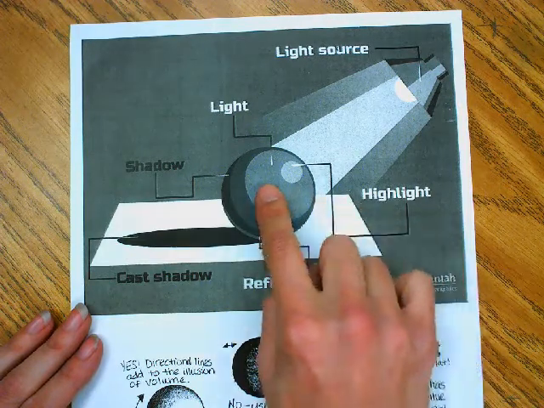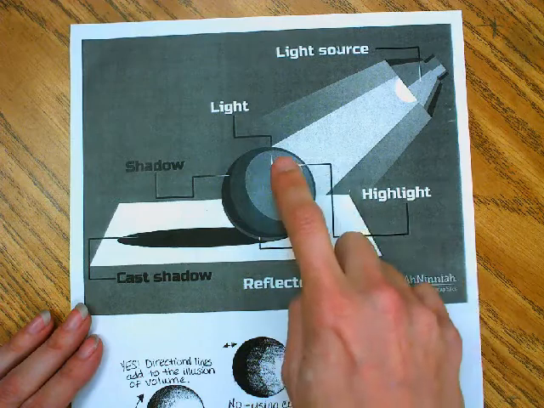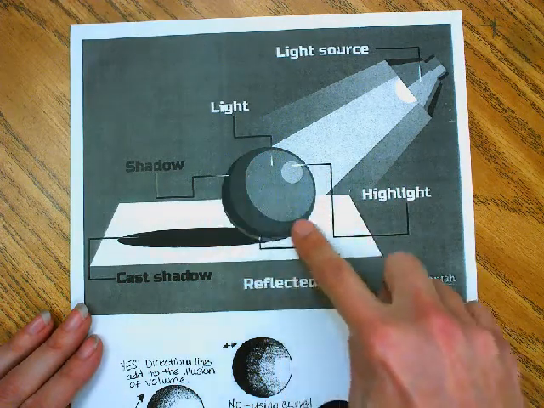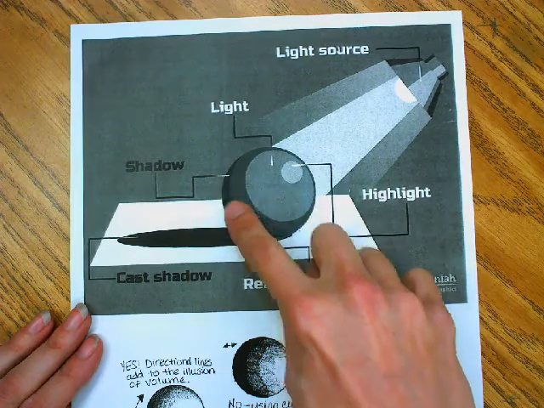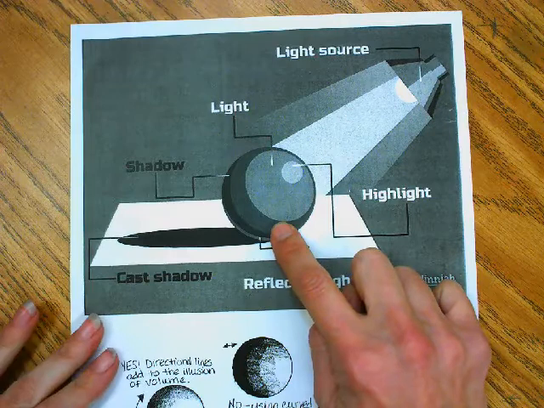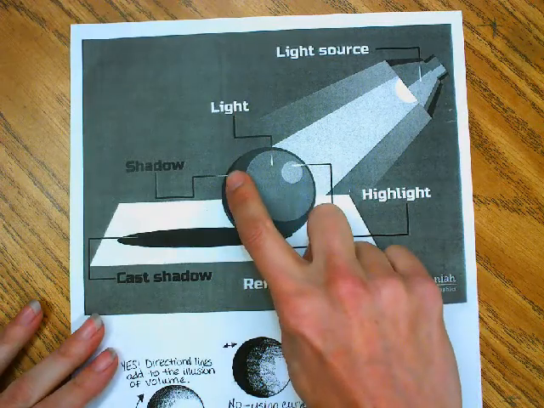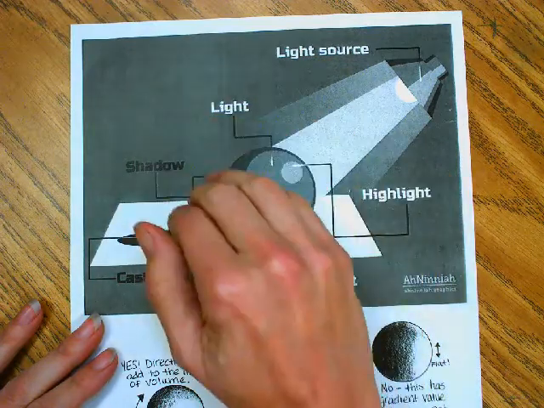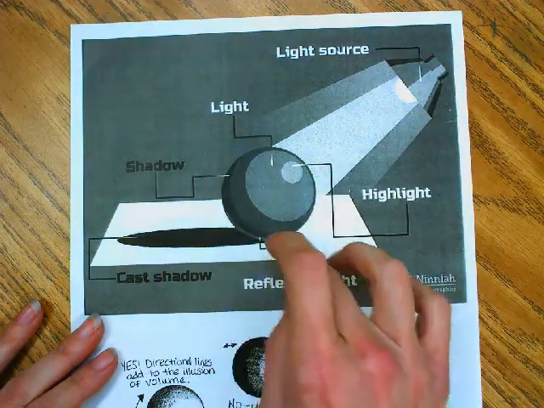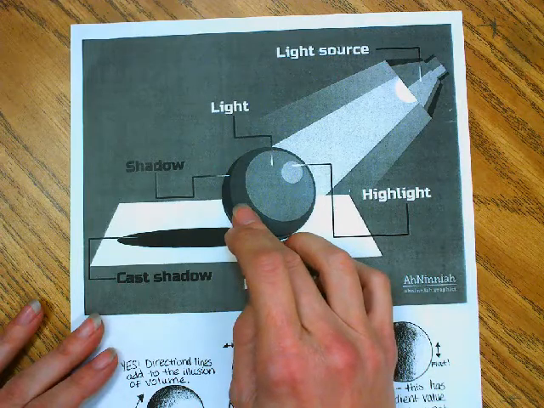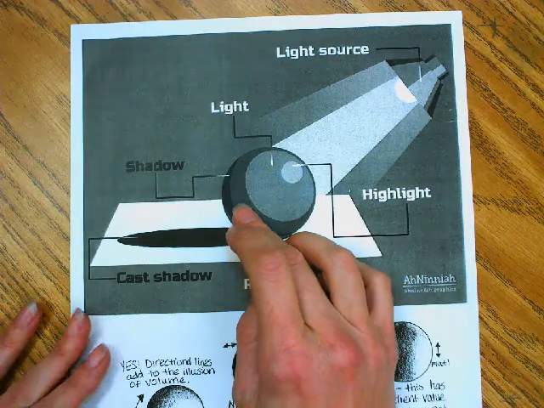The next area is called the core shadow. Over here, these darker areas on our object, core meaning part of the object, create this darkness where the circle itself, that sphere, is round. So the light's not reaching this far side of our object. And again, that's our core shadow. Core meaning like part of the whole.